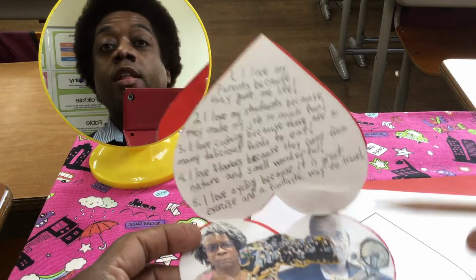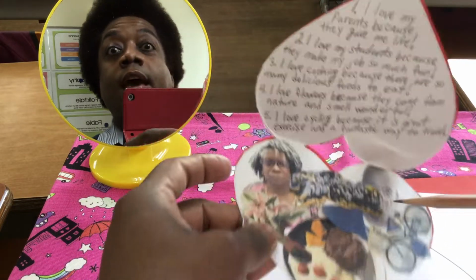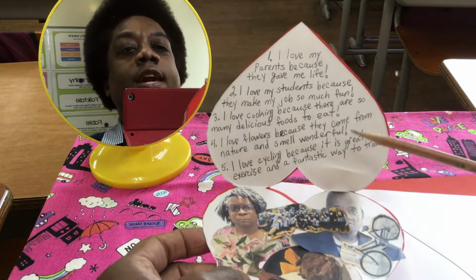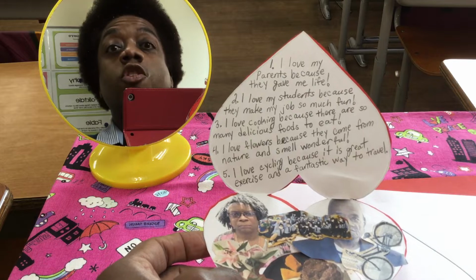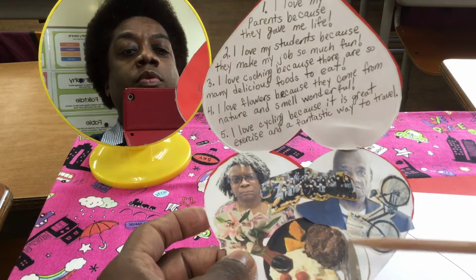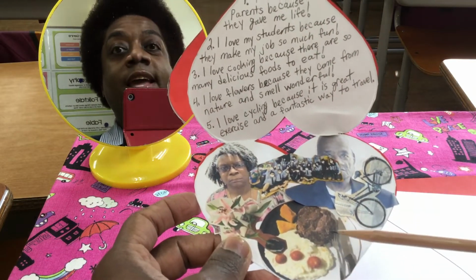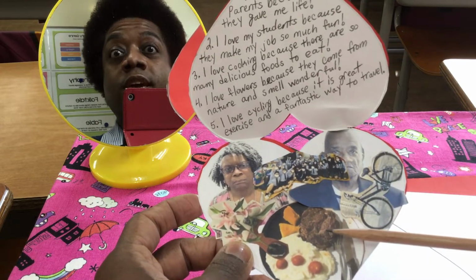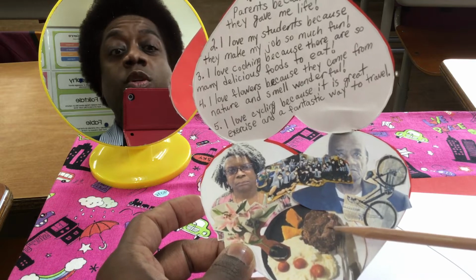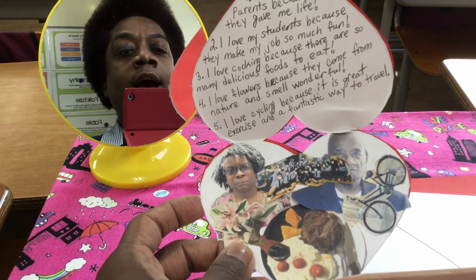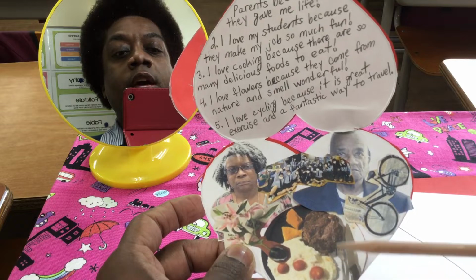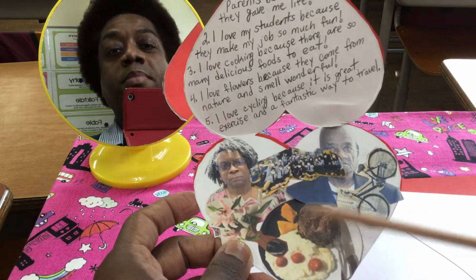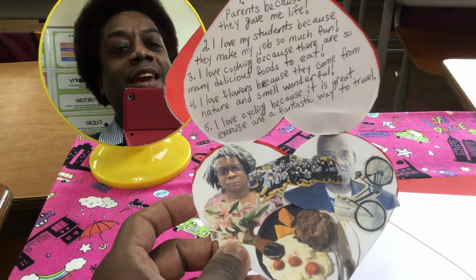Then for number 3, as many of you know, I love cooking very much. I love cooking because there are so many delicious foods to eat. This was one of my favorite dishes that I made last year. I made filet mignon steak at home, with sour cream and white cheddar mashed potatoes, with cherry tomatoes and pumpkin on the side.